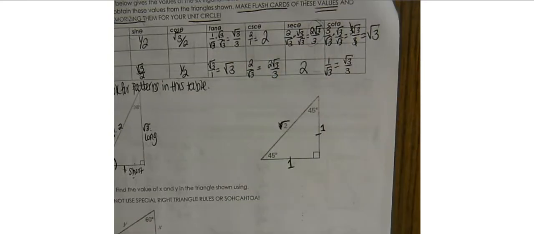Now 45, 45, 90 triangles is an isosceles triangle, which means that it has 2 side lengths that are equivalent to one another. And so whenever we were learning about our special right triangles, we know that everything was based on the leg. So in order to go from your leg to the hypotenuse, you multiply your leg by the square root of 2. So if we know that our leg, which is our focus, is 1, then our hypotenuse will be the square root of 2.